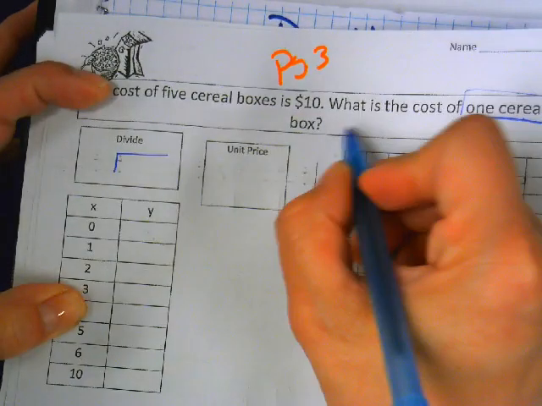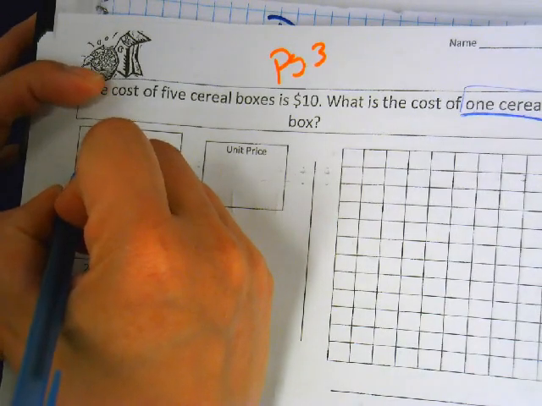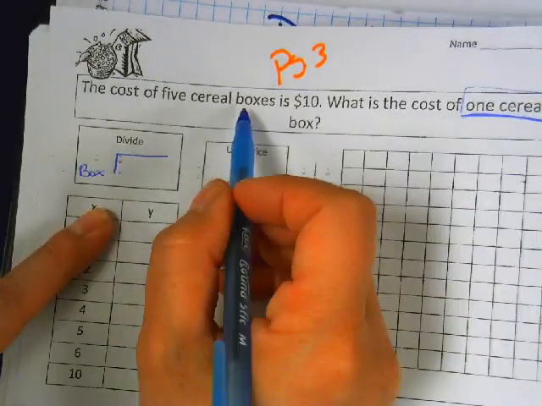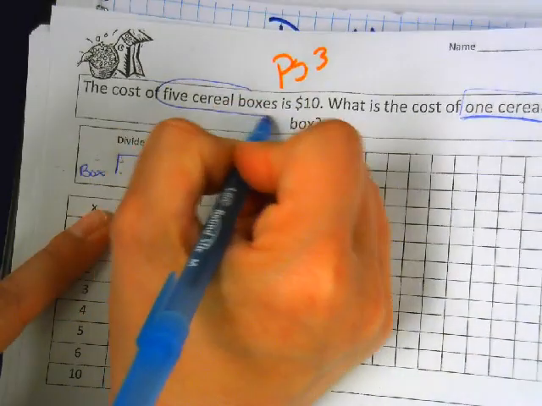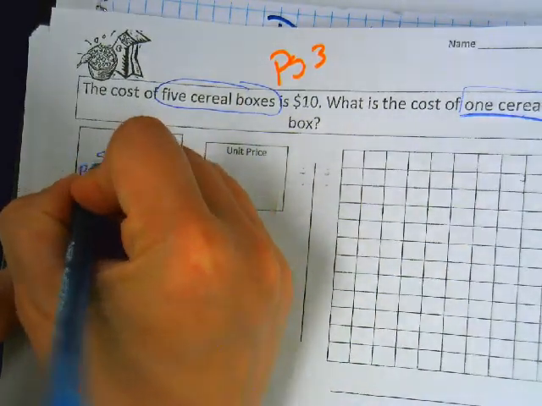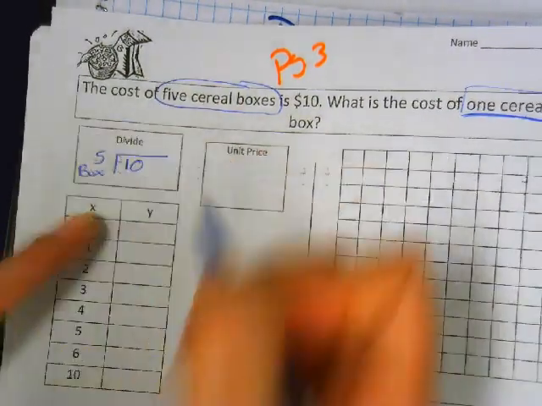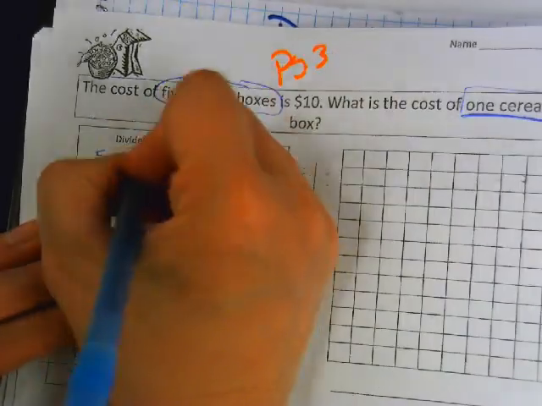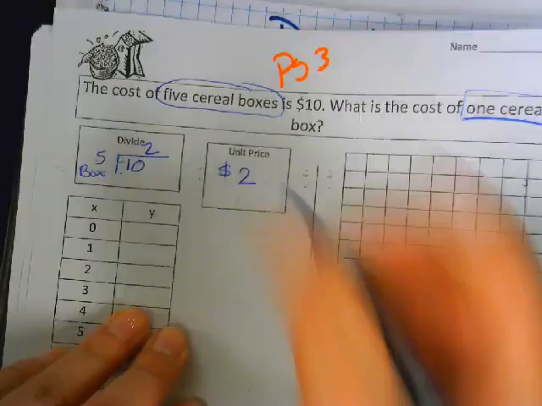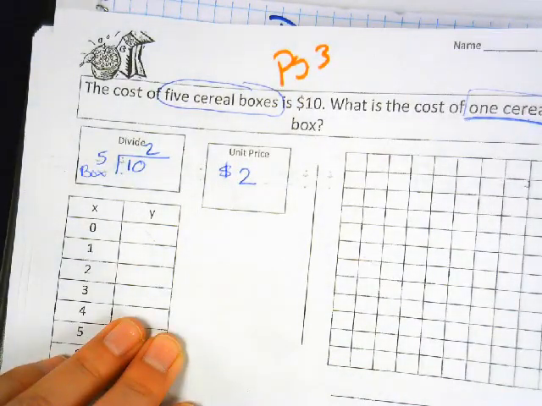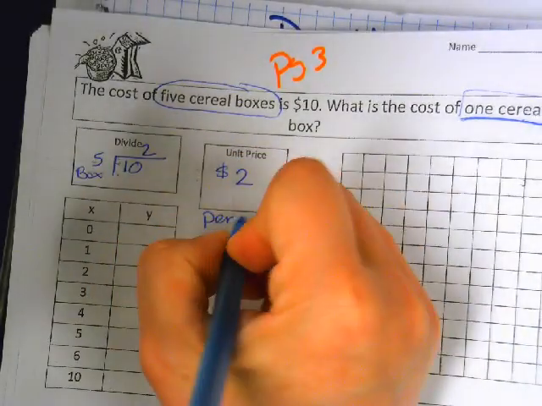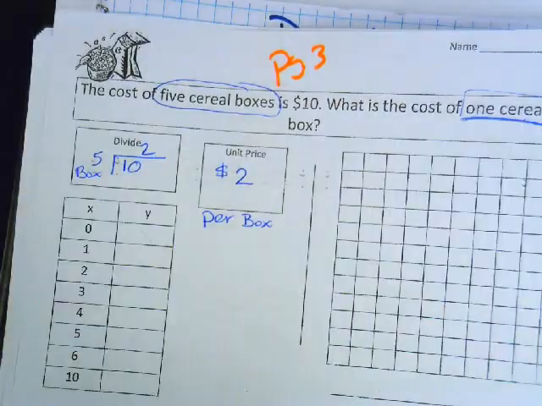1 cereal box. So that means that boxes goes outside. Which number is the boxes? 5 cereal boxes. So that means that the 5, because it's cereal boxes, goes outside. What goes inside? The 10. So it's 2. So my unit price is $2. Okay? So that means that $2 per cereal box. Per box.